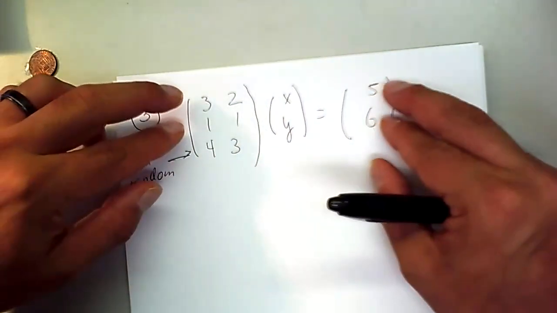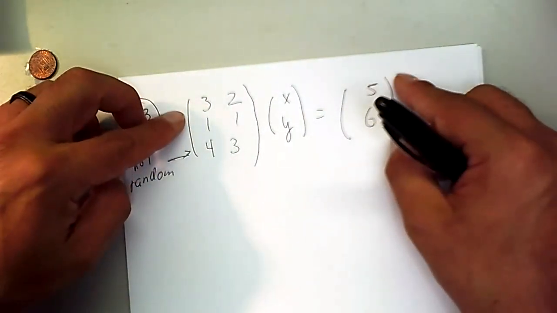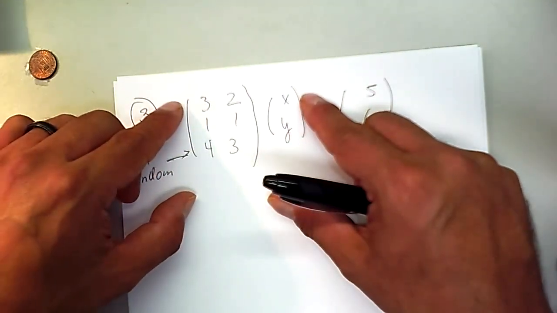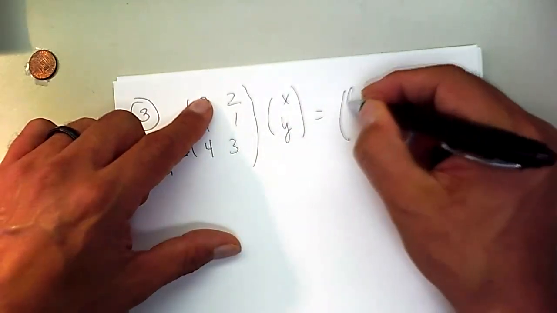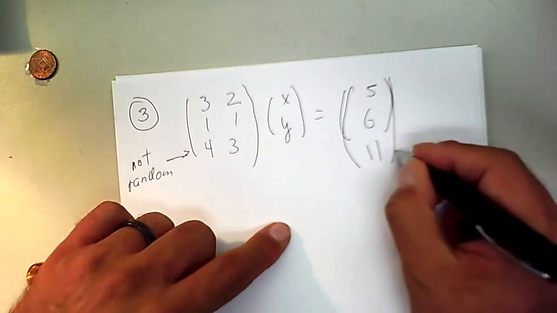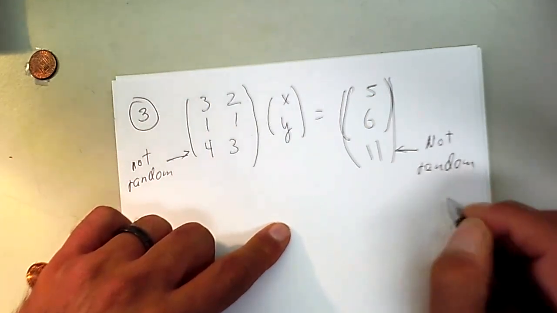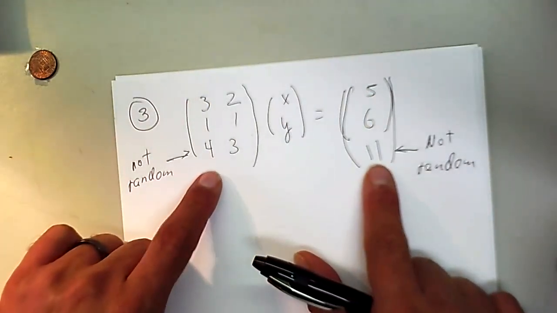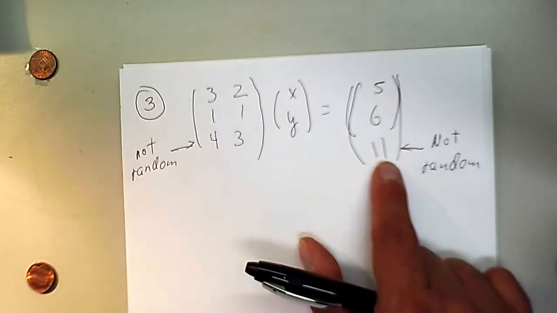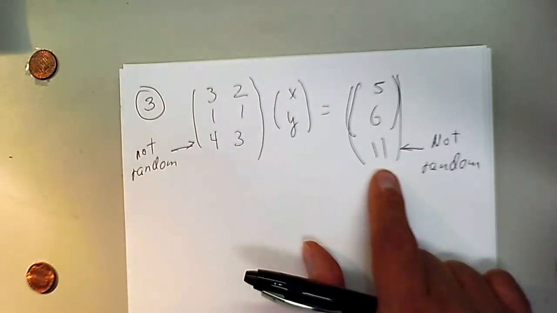So let me go through the motions here. Whoa, let me just double check. Yeah, the answer here has to have 3. We cannot have 2. We have to have 3. Let's say this is 11. And again, this is not random. I made up this example, and I picked 4, 3, 11 very carefully. Otherwise, this example wouldn't work the way I wanted it to work.